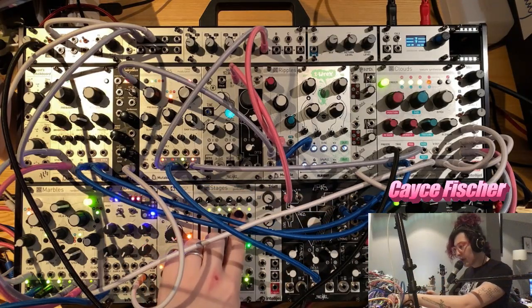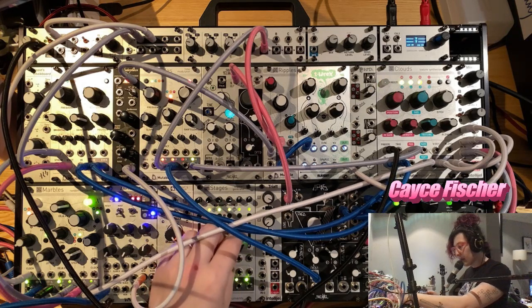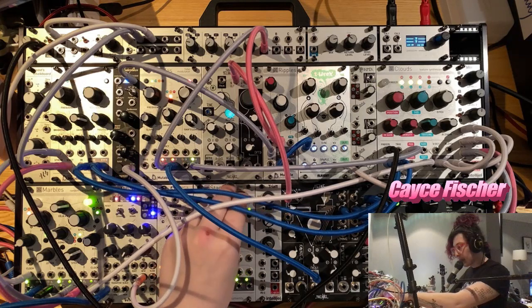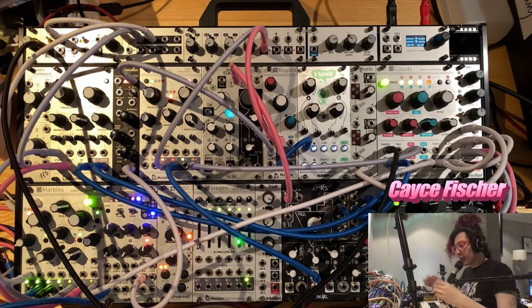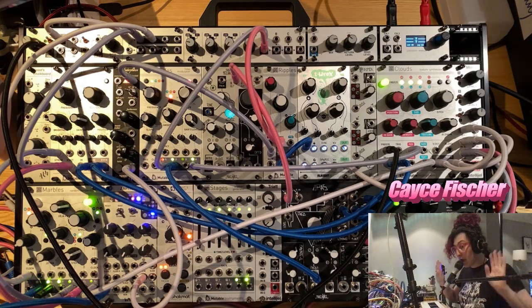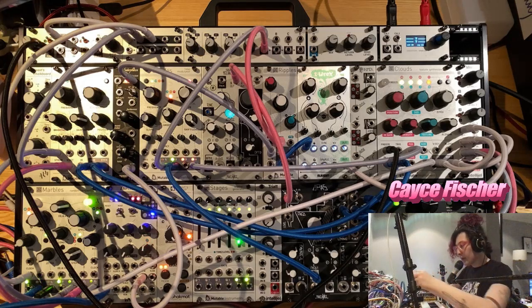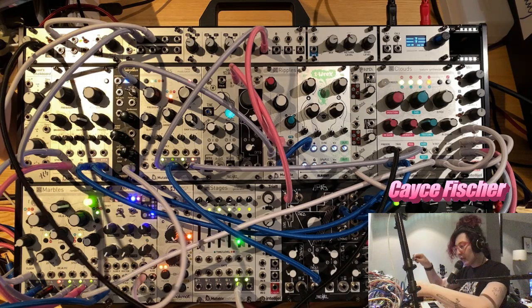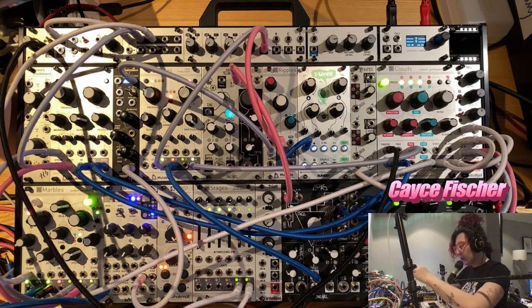Just taking the stages here, and I'm making a series of unsynced LFOs, sine waves, cycling at different frequencies to pan back and forth the stereo filter of the QPOS. To just give it as much three-dimensionality as possible. So it's going to sound like this.